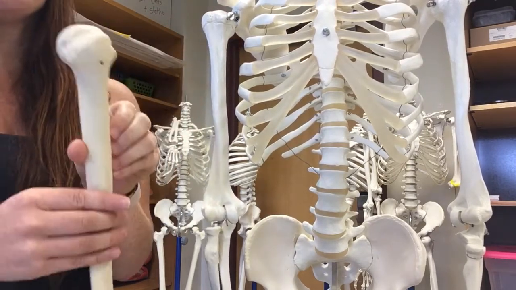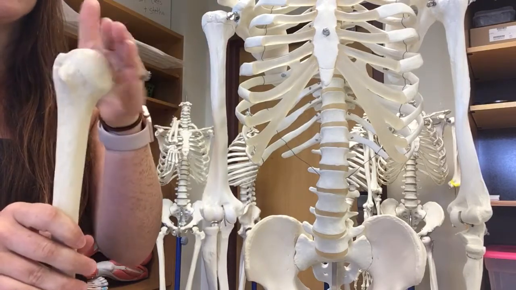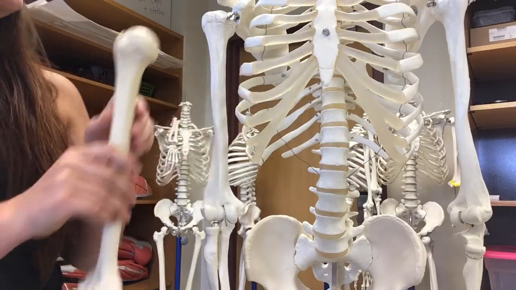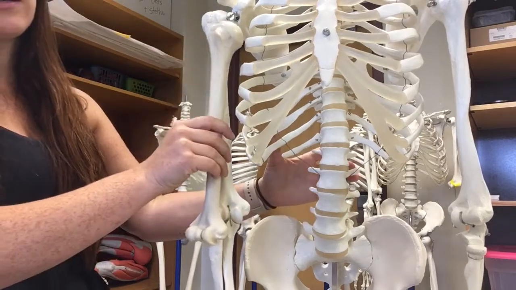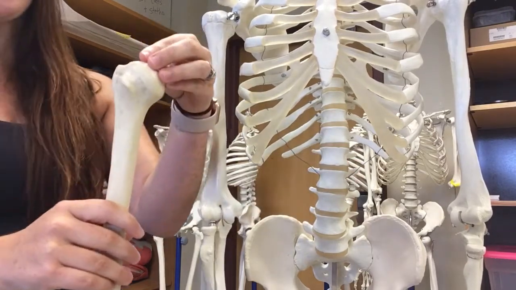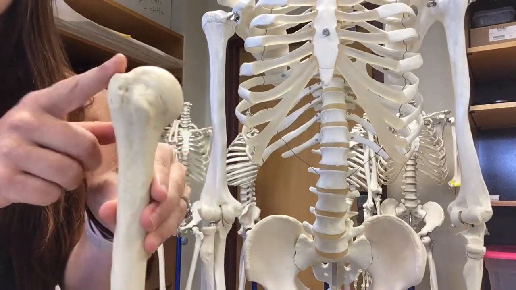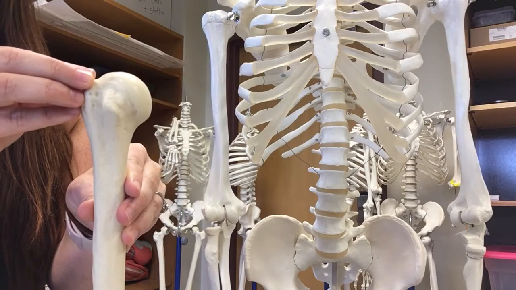So if you're trying to figure out what's right and left, a good place to start is to look at the head, and this should face in medially towards the shoulder. You see, so it can stick right in here. So if this is the head, you see this projection that sticks out to the side. This projection is the greater tubercle.